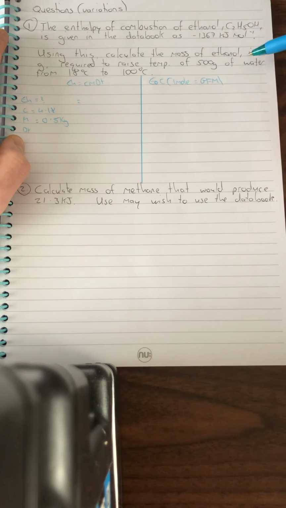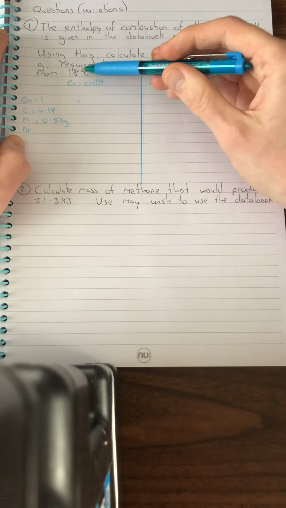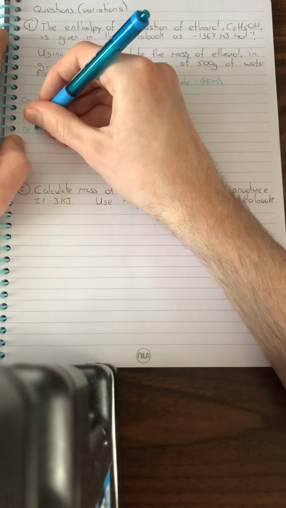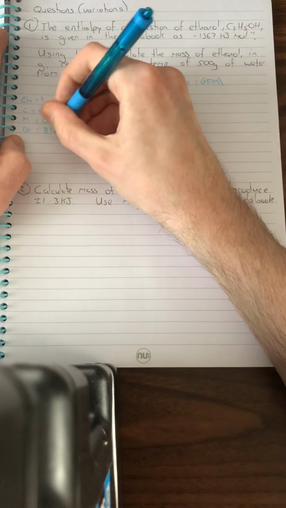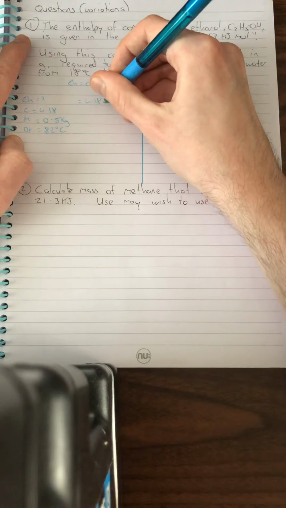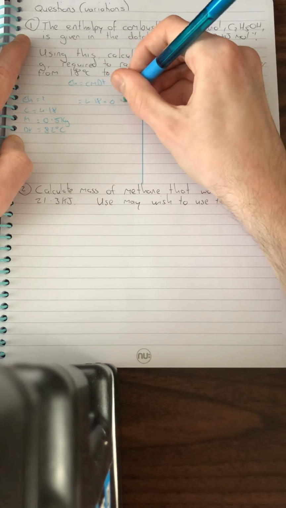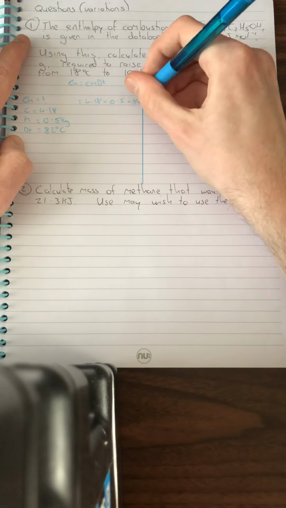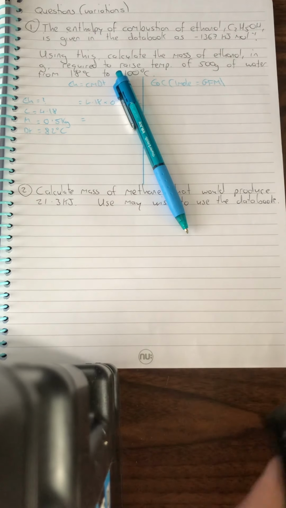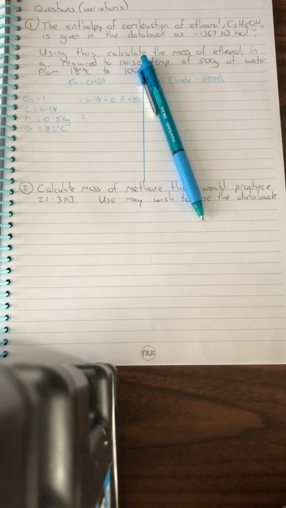And the water went from 18 degrees Celsius to 100 degrees Celsius, so that's a change of 82 degrees Celsius. So add that in, 4.18 times 0.5 times 82, and just do this calculation with me, make sure I'm not making any silly mistakes.